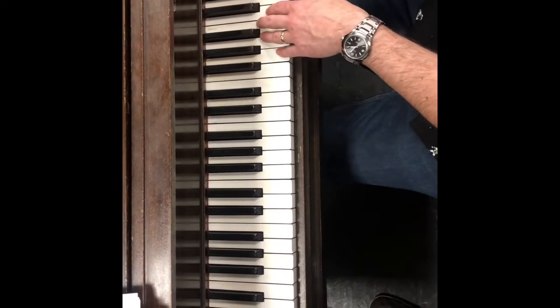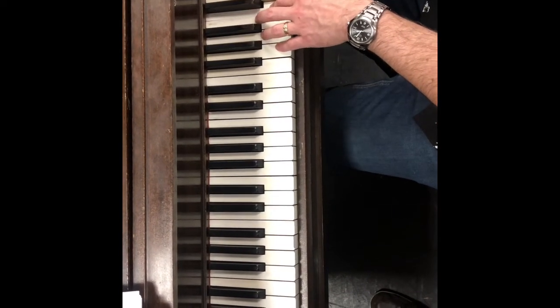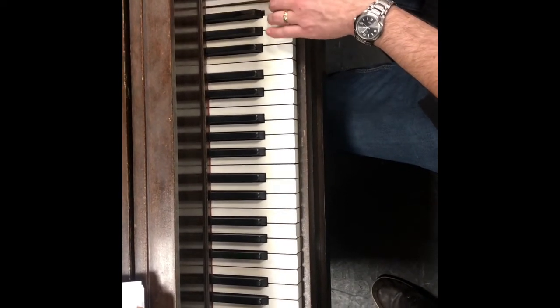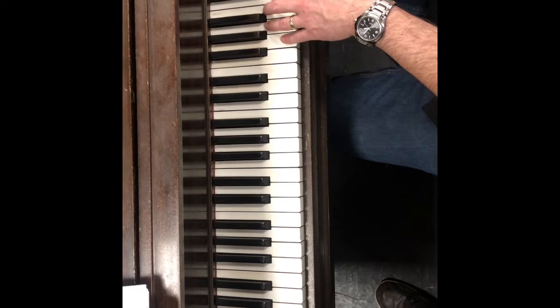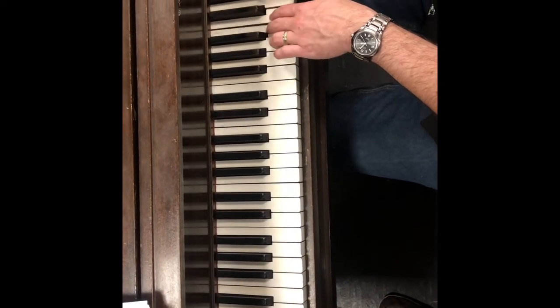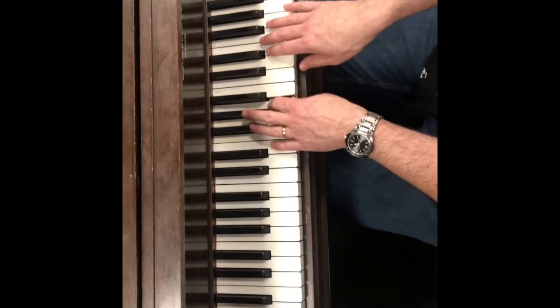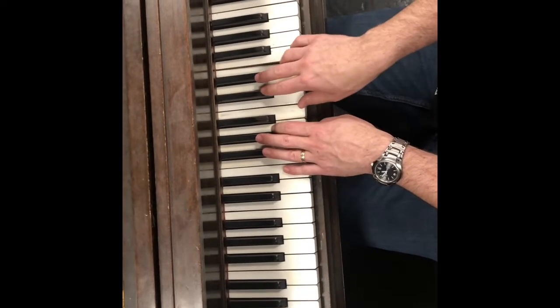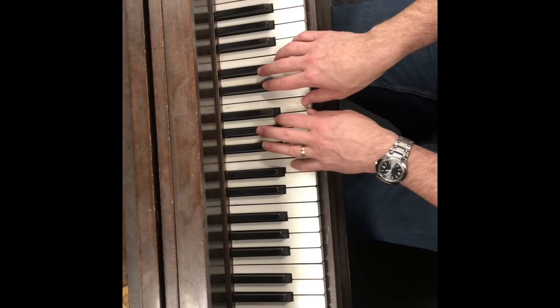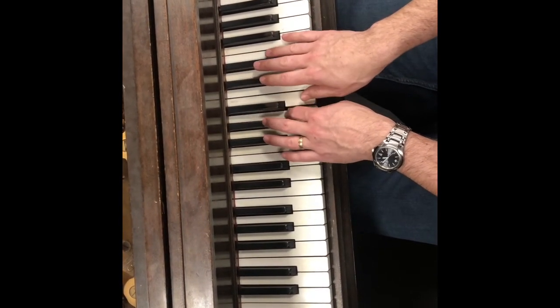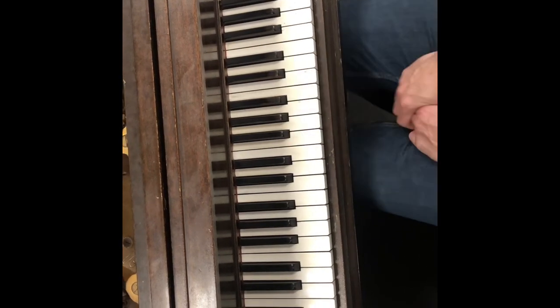I can take my G group, baby shark, and my D group, baby shark, and I made a scale. What about if I start on E and B? I can lay them side by side. And I have made the major scale.